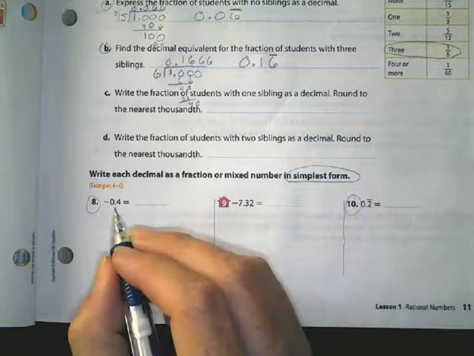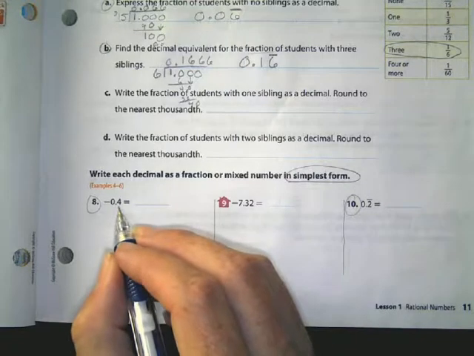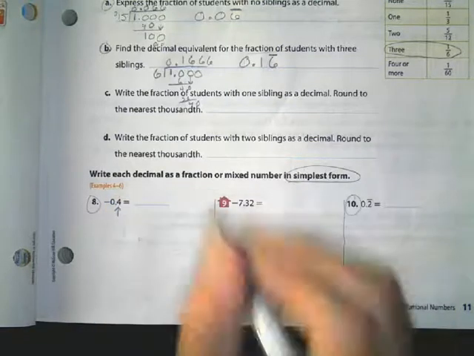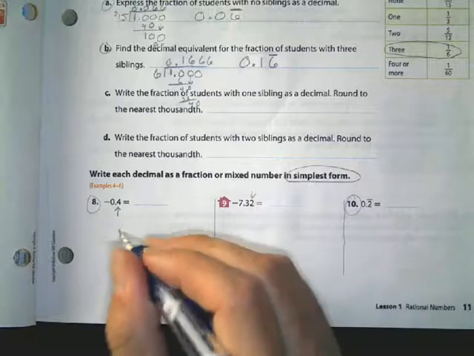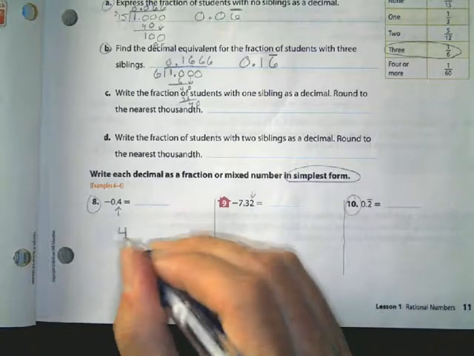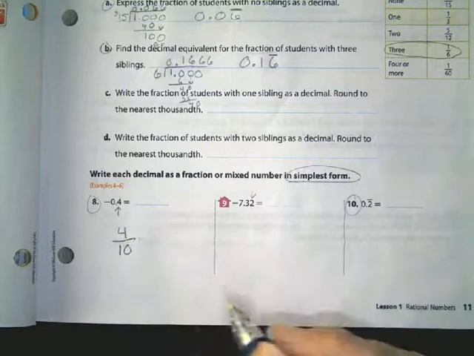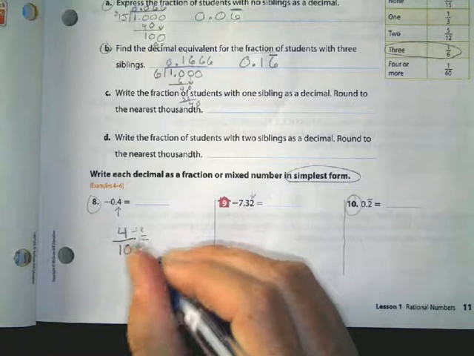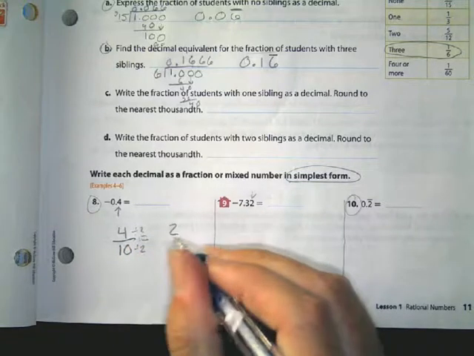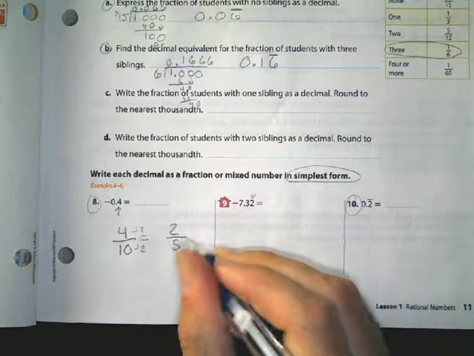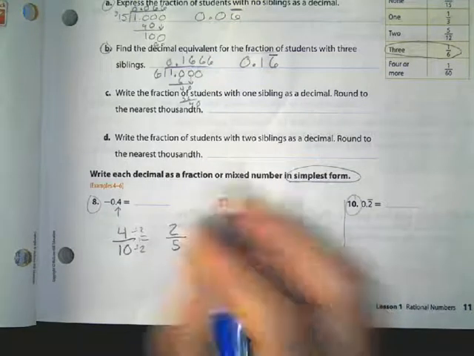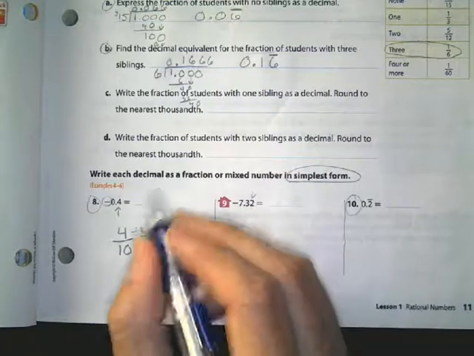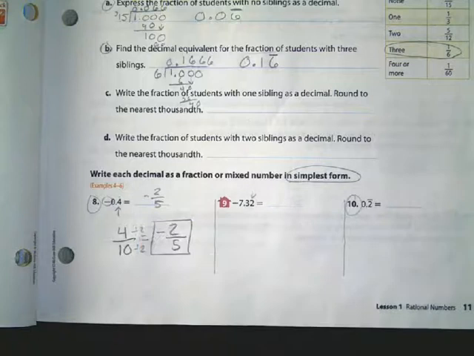For number 8, first of all, I recognize that this is in the tenths place as a decimal point. Whereas over here, this is in the hundredths. Because it's in the tenths, I can simply write 4 over 10. It's 4/10. Now that can be reduced by dividing both top and bottom by 2. 4 divided by 2 is 2, and 10 divided by 2 is 5. But I have to make sure I don't stop there because I'm not quite done. This is a negative value, which means my fraction is also going to be negative. So I have -2/5 for that answer right there.